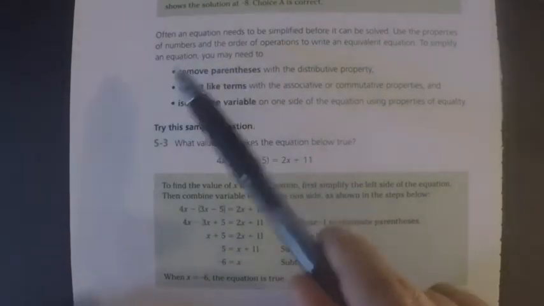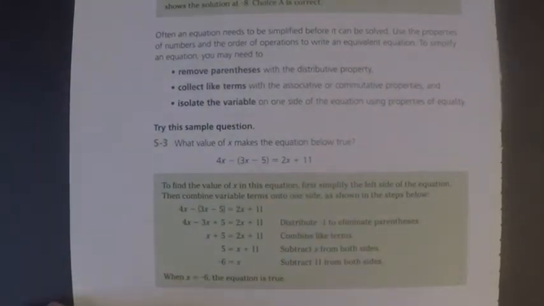So it says often an equation needs to be simplified before it can be solved. So use the properties of numbers and the order of operations to write an equivalent equation. To simplify an equation, you may need to 1. Remove parentheses with the distributive property. 2. Collect like terms with the associative or commutative properties. And 3. Isolate the variable on one side of the equation using properties of equality.